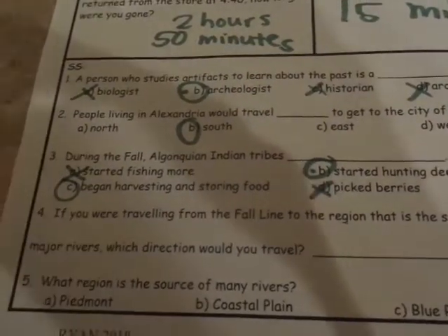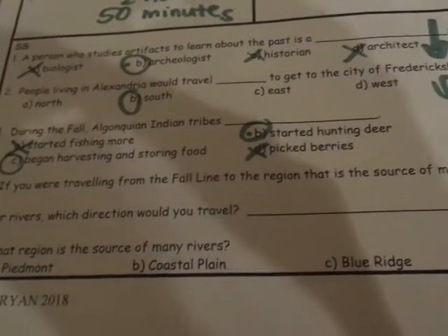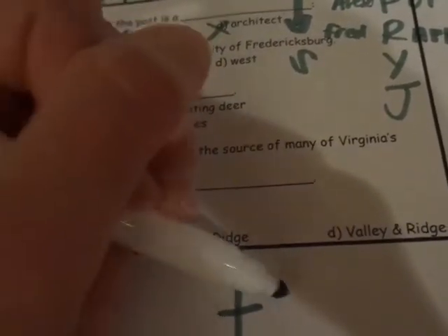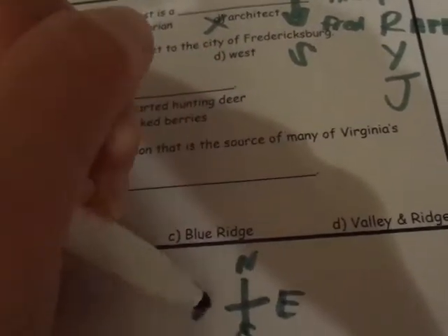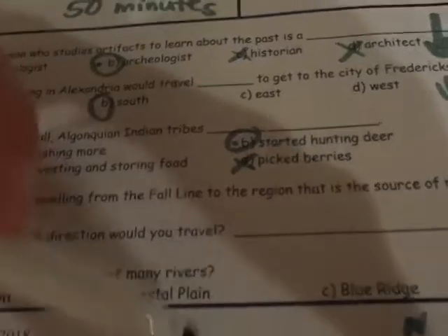Number 4, if you were traveling from the fall line to the region that is the source of many Virginia's rivers, which direction would you travel? Okay, so a lot of clues here and you got to figure out. I like to think of my compass rose down here, north, south, east, west, just kind of like we did here. If we're at the fall line, got to think about where that is. All right, here's my wonderful map of Virginia. Here's the fall line, okay?